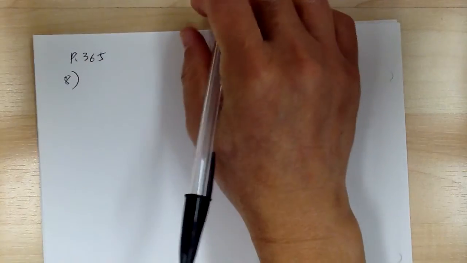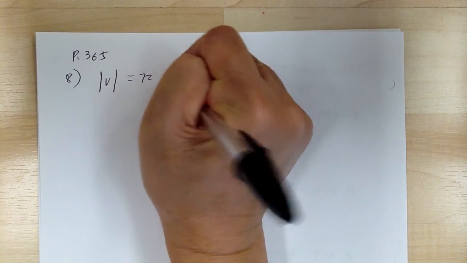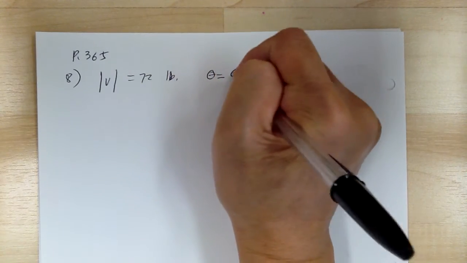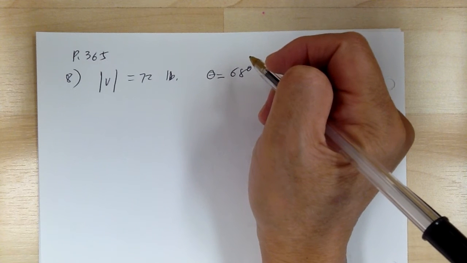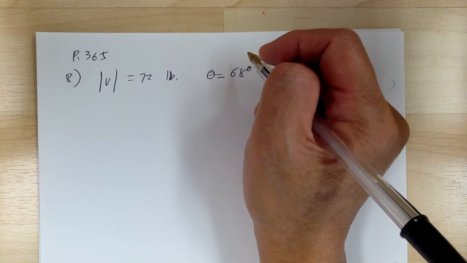Now let's go to number 8. So on page 365, number 8, you have the length of v equal to 72 pounds and theta equal to 68 degrees. And you're looking for the H and the V. So you're looking for horizontal and vertical.